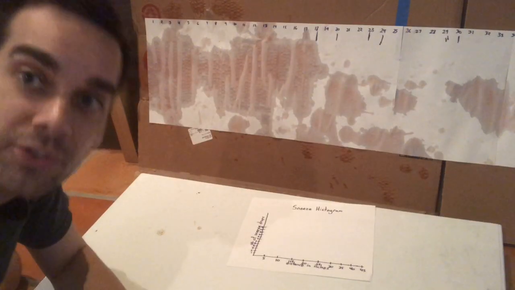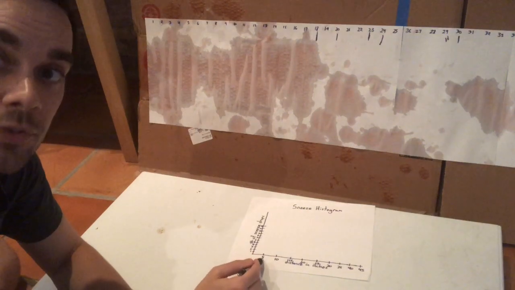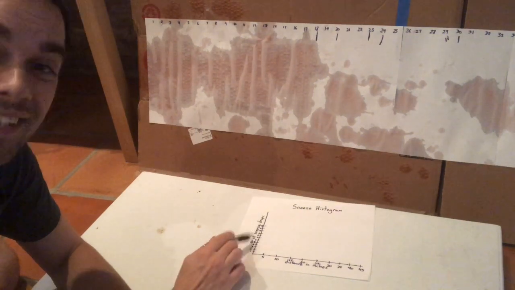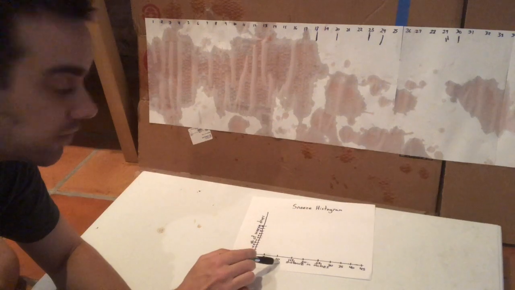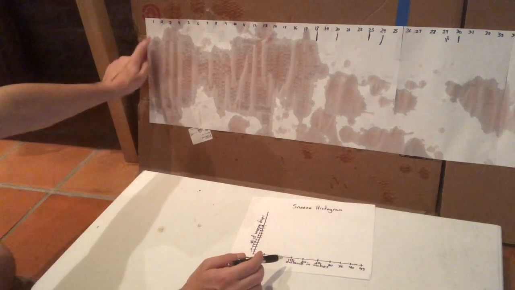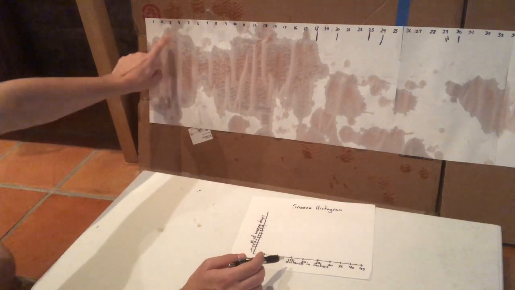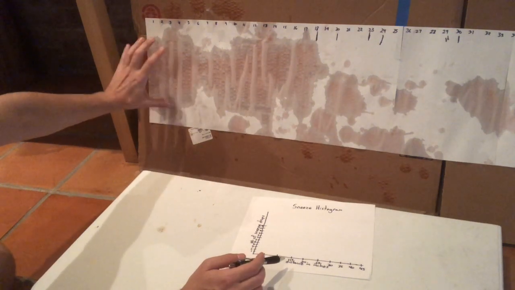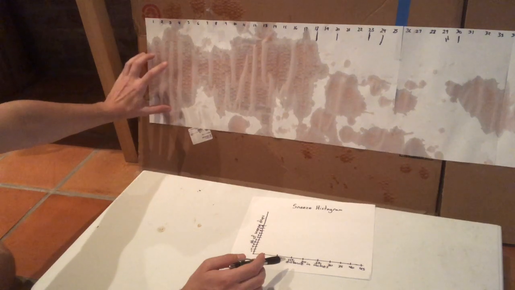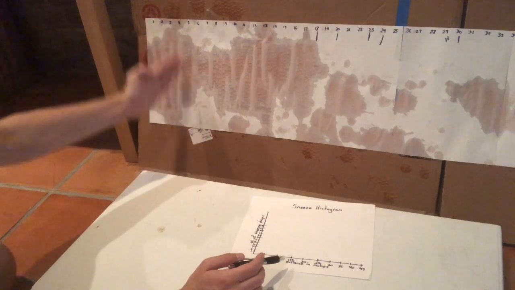Okay, now I've encountered an interesting problem here, because my chart is set up for me to write down how many sneeze droplets went each number of inches. But when I look at this here, so many of these are just huge blobs, where you have to assume that these are like large drops that have accumulated together to form one huge blob. So now I have to kind of estimate how many are in a huge blob.